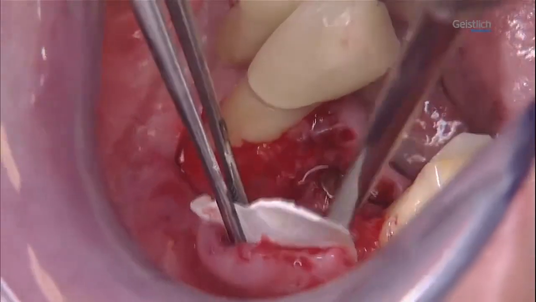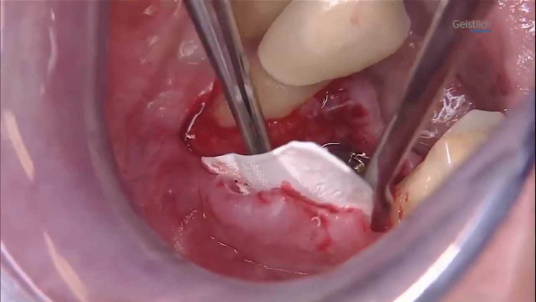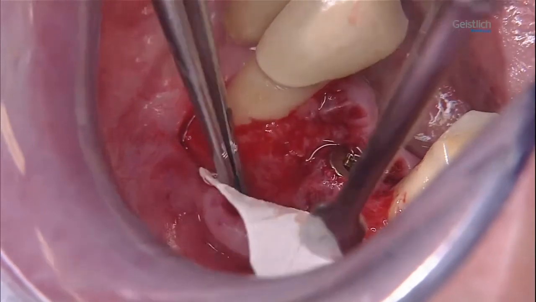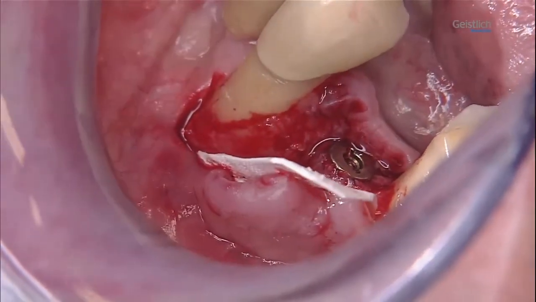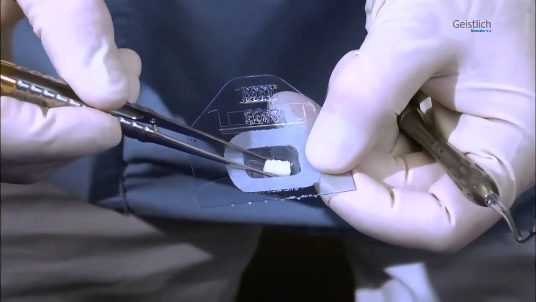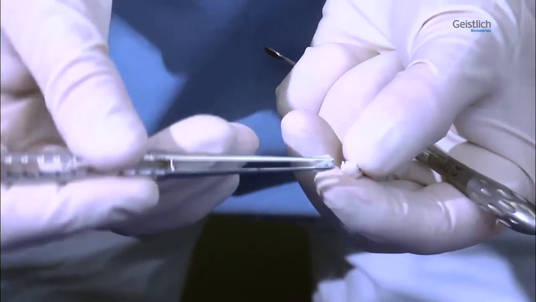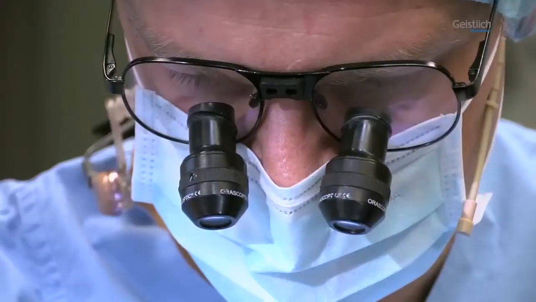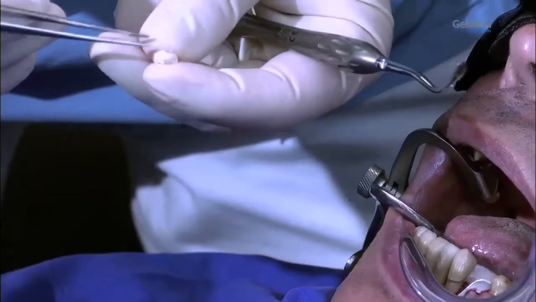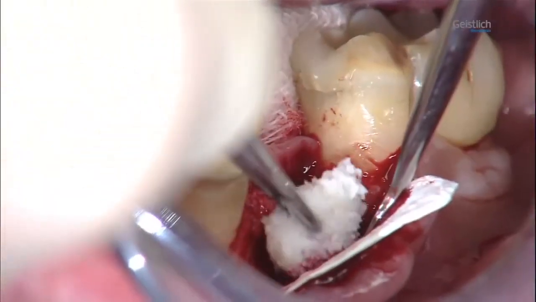The collected autologous bone is applied in close proximity to the implant. The Geistlich Bio-Oss Collagen block consists of 90% Geistlich Bio-Oss granules. The remaining 10% is collagen, which holds the Geistlich Bio-Oss granules in the block together. This collagen has no barrier function. The barrier function is provided by the Geistlich Bio-Gide membrane.